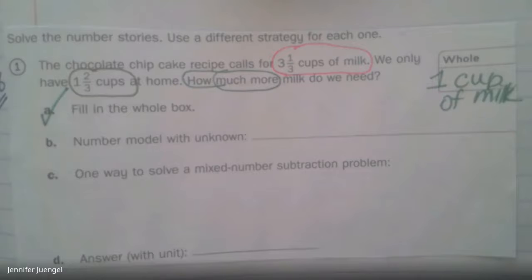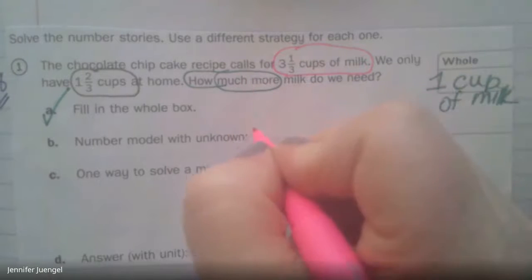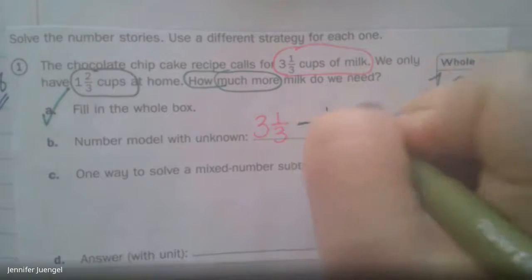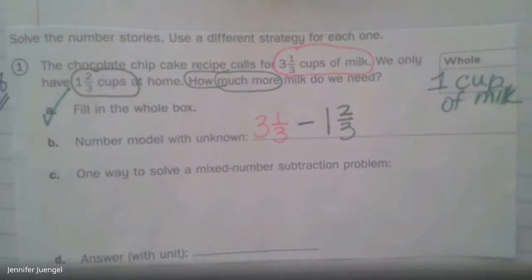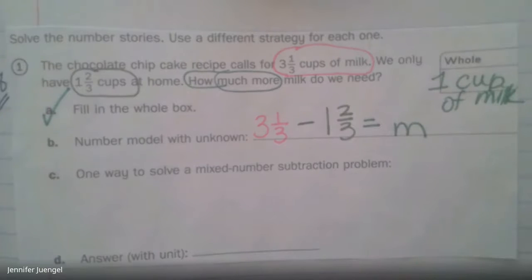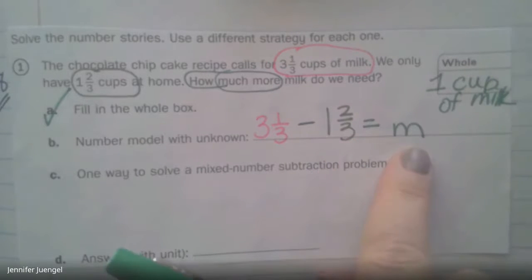Let's write our number model with our unknown. The big number is 3 1/3 cups of milk. We know we're going to be doing subtraction, so we can fill in the subtraction operation symbol. And we have 1 2/3 cup at home. And the mystery is, how many more cups of milk do we need? So we have a big number, a small number, operation symbol, equal sign, and unknown. A letter of the ABCs, a variable.